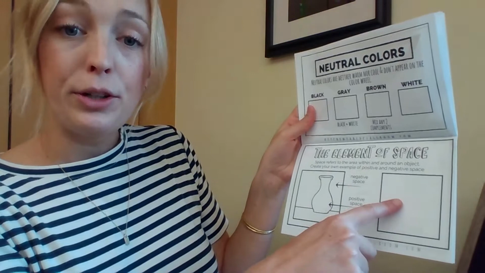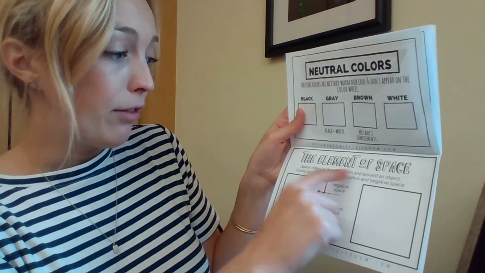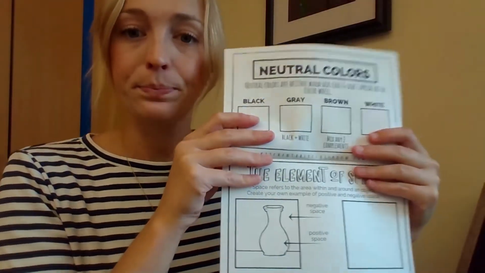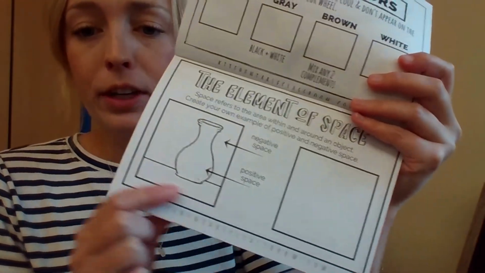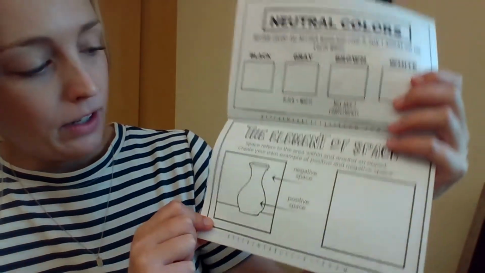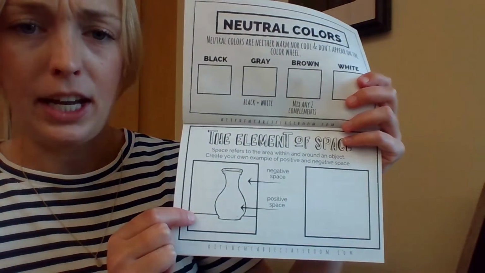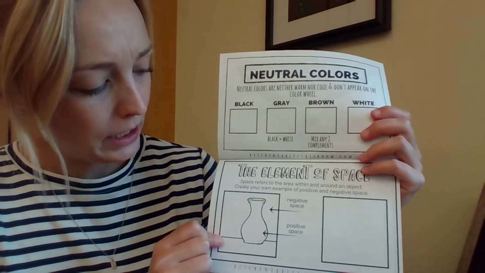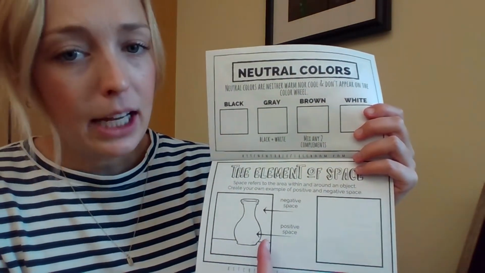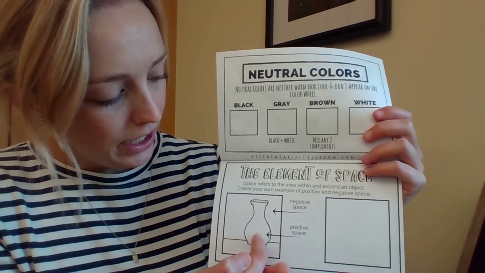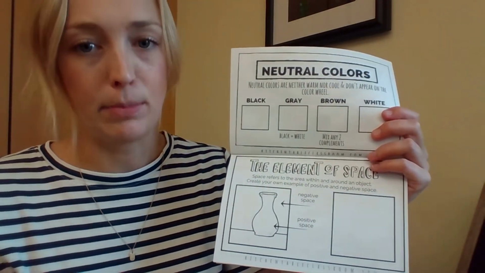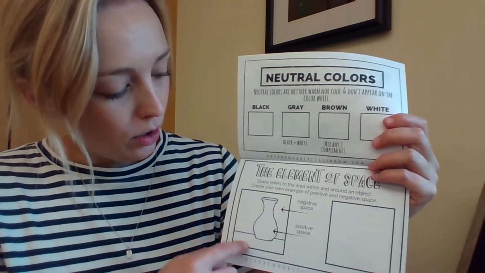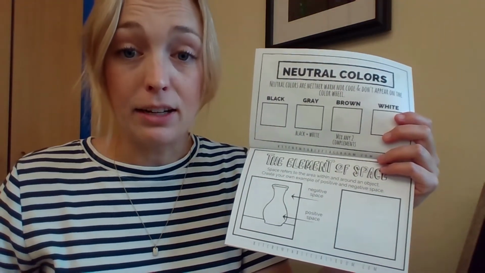So here, you're going to create your own example of positive and negative space. Now let's talk about that, because those are some big words too. So let's look at this picture right here. This is a vase. Maybe it's sitting on a table or a countertop. They've drawn an arrow to the vase and labeled it positive space. So the vase is positive space. Now the area all around the vase, that's the negative space.